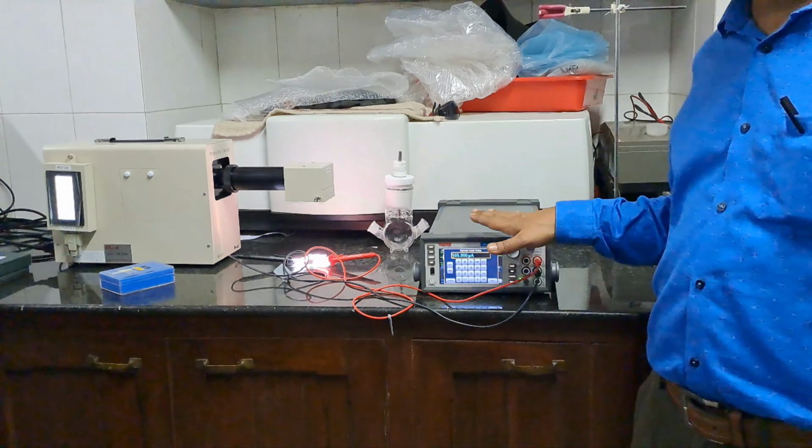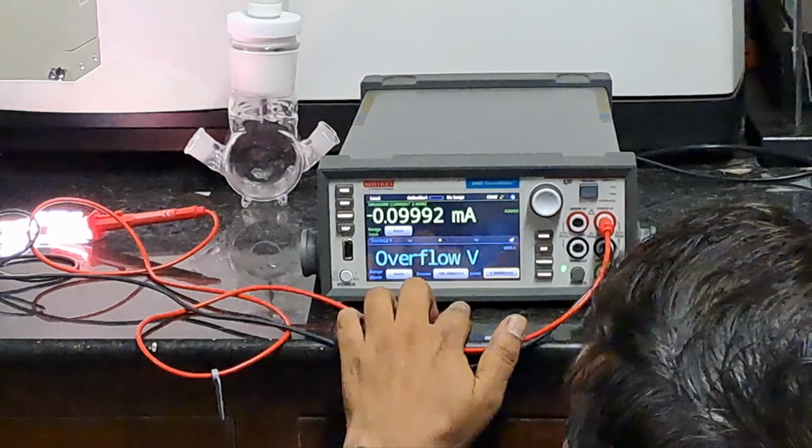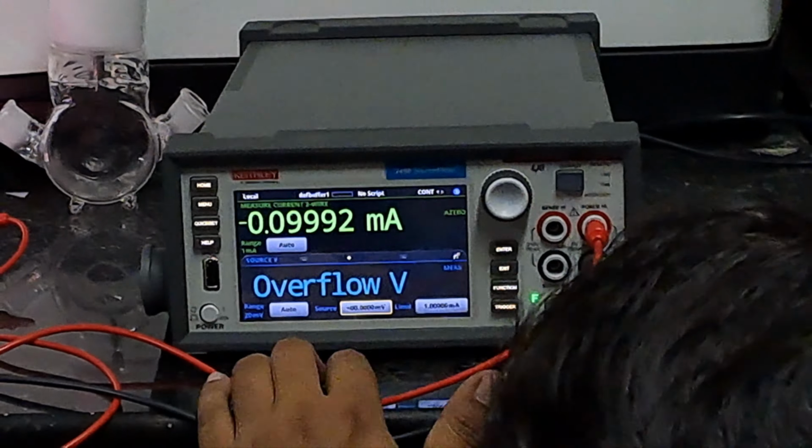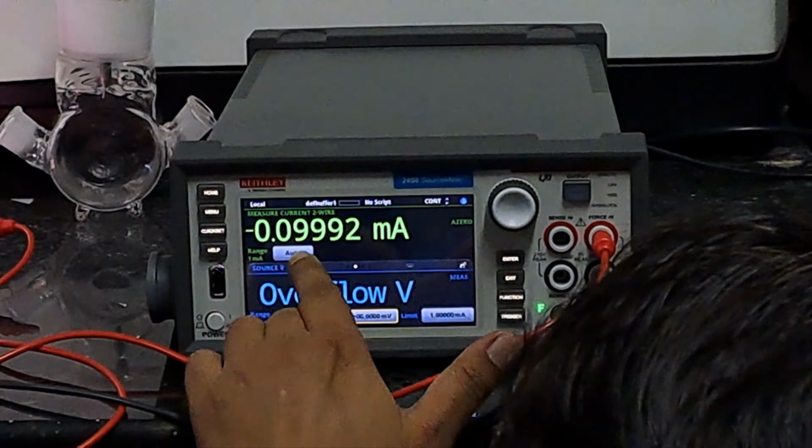So I put the current as 1 million. Now, it is already sourcing at 0 volt, 0 mV, so I do not have to do anything, and it is measuring current too.